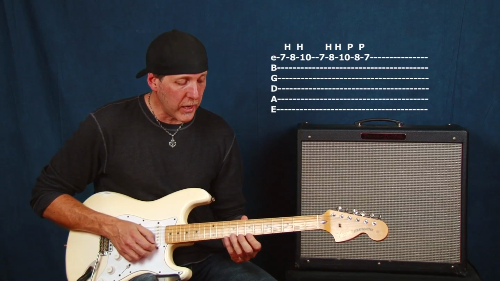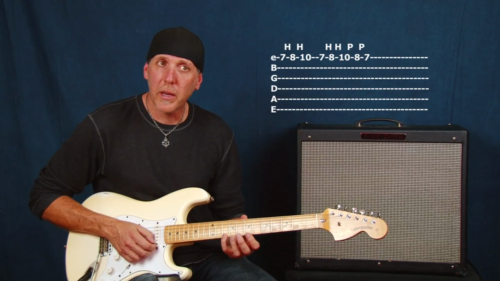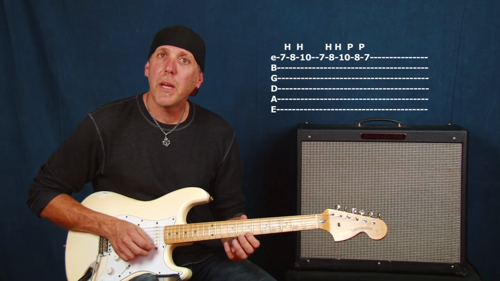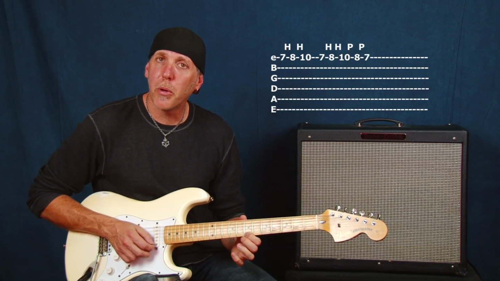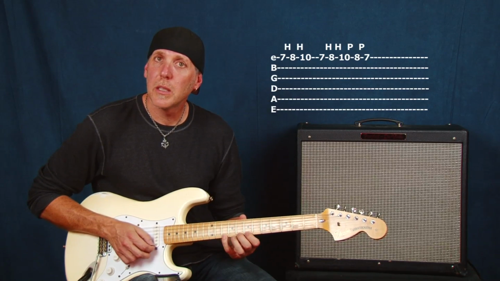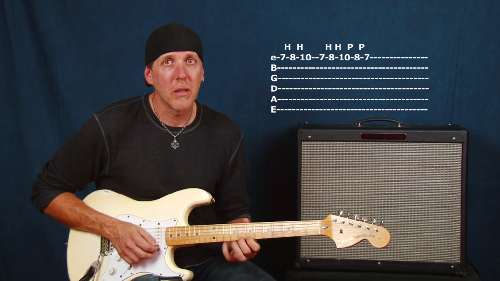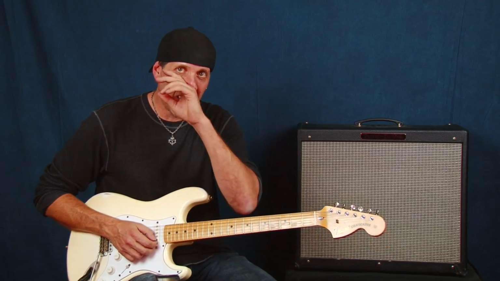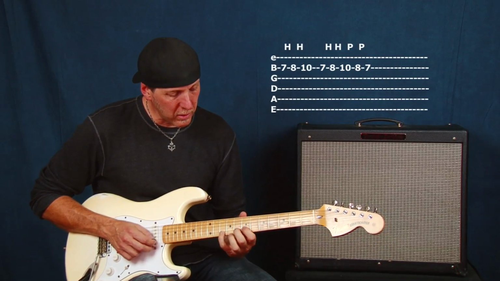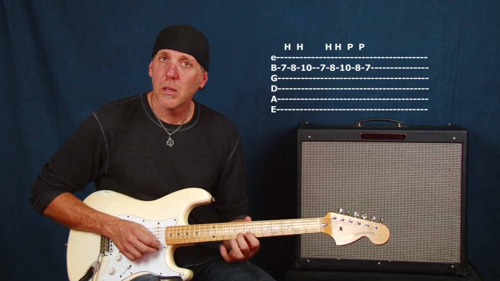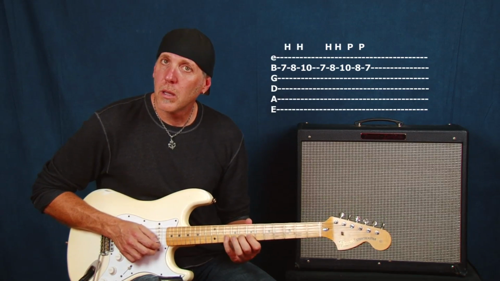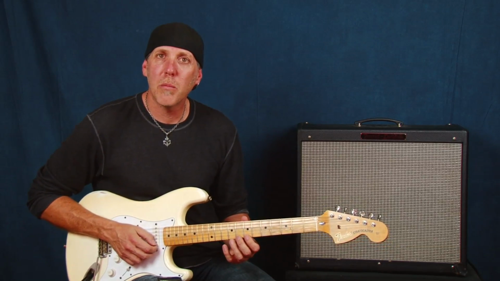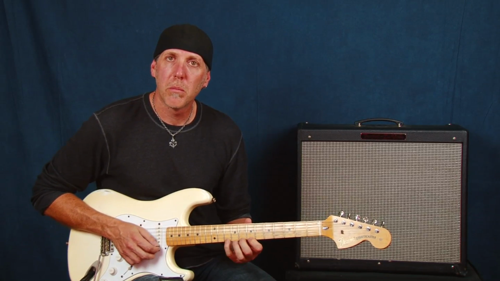Now when you get up enough strength, you don't have to pick that 10th fret on high E. You could just do pick, hammer, hammer, pick, hammer, hammer, pull, pull. 1, 2, 3, 4, 5, 6, 7, 8. So it's an 8-note lick. And then just take that lick and move it right up onto the B string. We're just going to take that lick and start moving it around the scale shape.